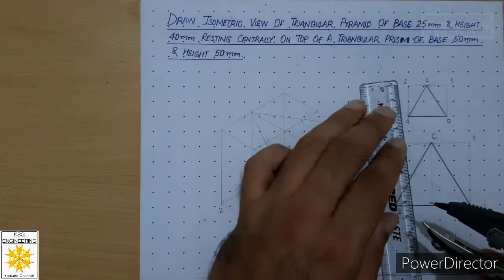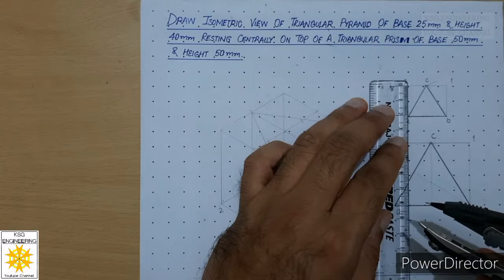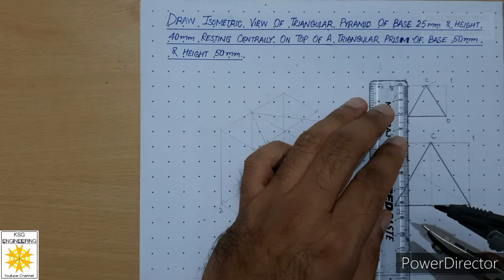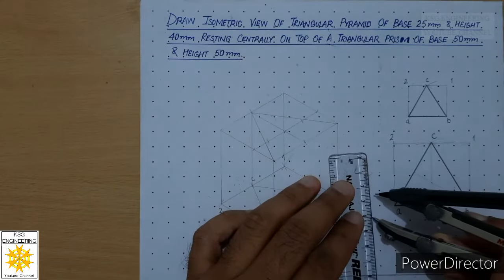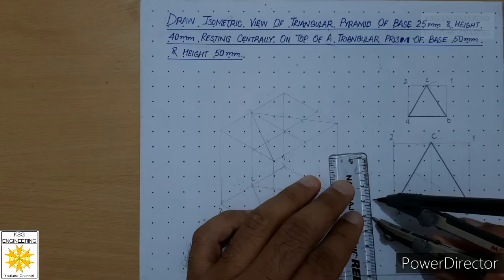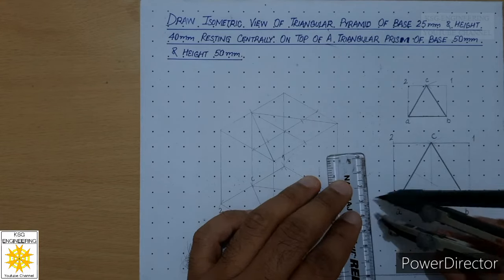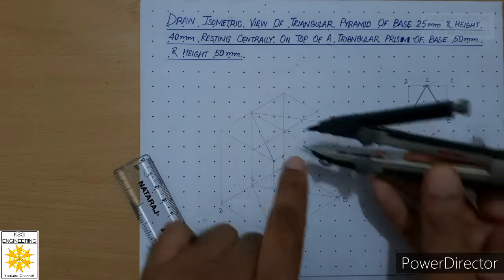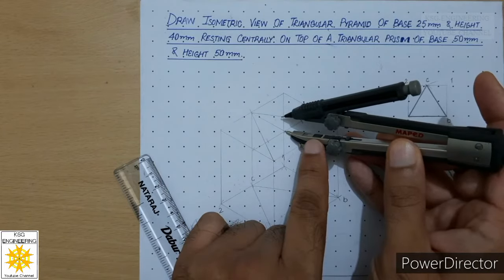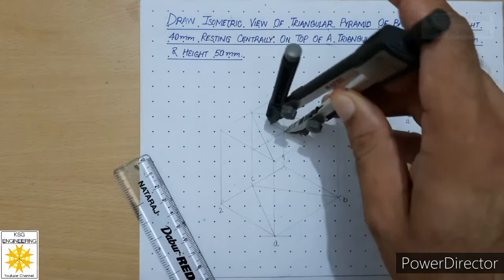Now similarly, we will measure half of this width. So let us see how much width we are getting. So width over here is 21 millimeters. It means we have to open compass to 10.5 and we'll place compass at the center and we'll cut second center line on both sides of the center.